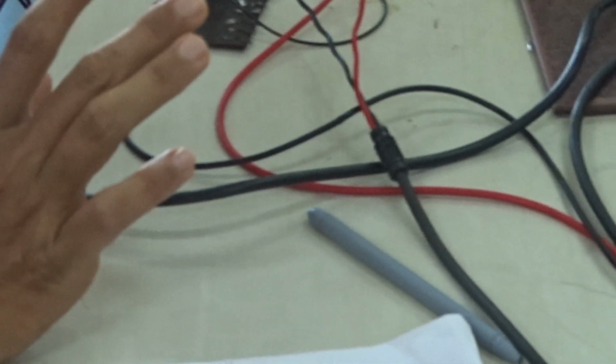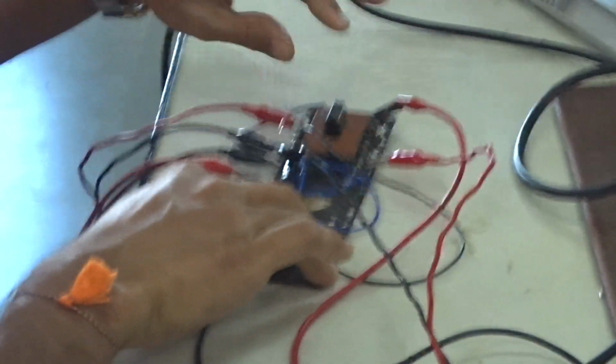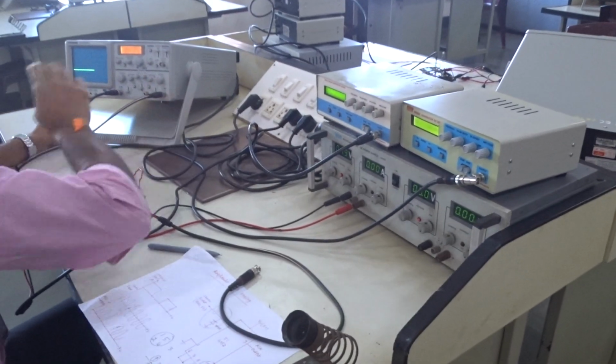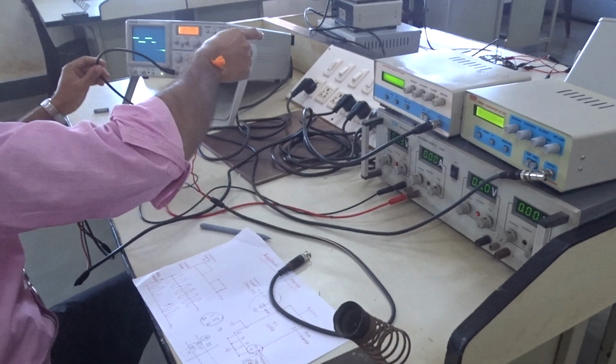Now we will see the circuit. The circuit is already soldered here. This is the circuit, and first we have to set the keying input. Let me make a direct connection to the CRO. Remove this connection. So here the signal generator is connected to the CRO. Let me use channel 1.